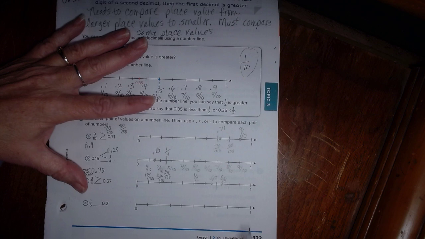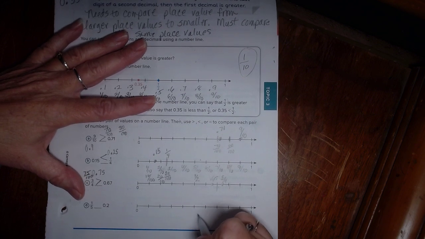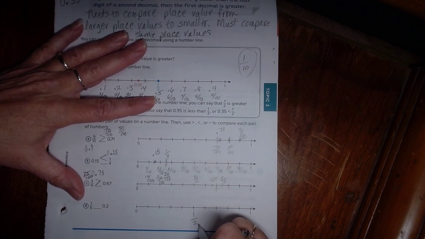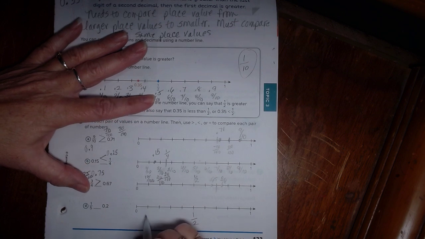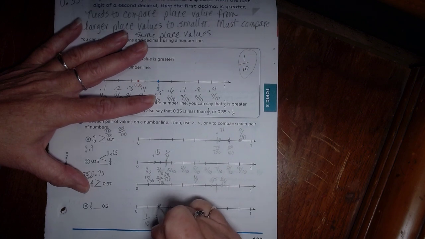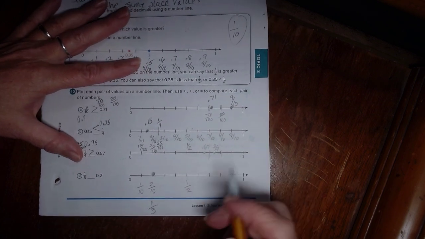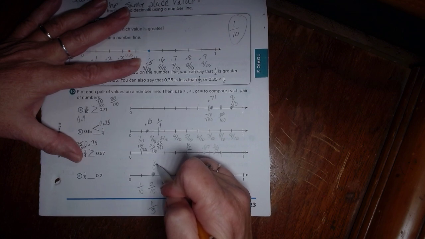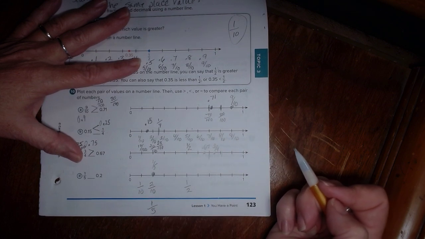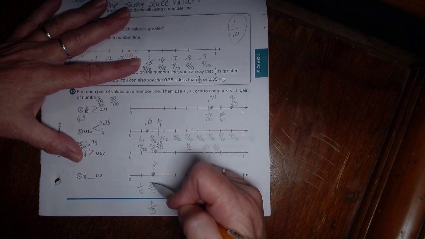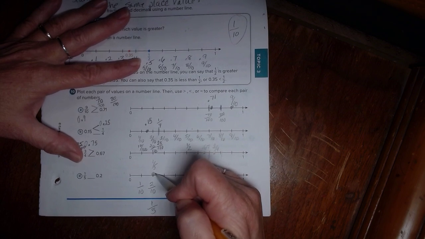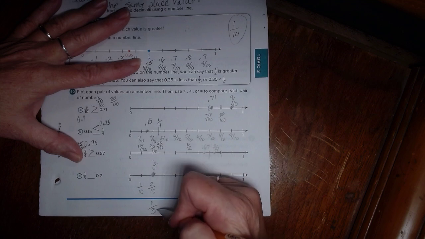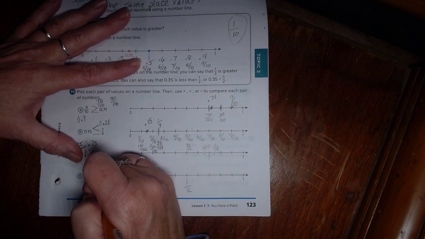So 1/5. So we have the 1/2 right here. So we have 1/10, 2 tenths, which is the same as the 1/5. So 1/5 is right here. This is the 1/5. Oh, and it's also the 2 tenths. So 2 tenths I can write as 1/5. So those are equal.